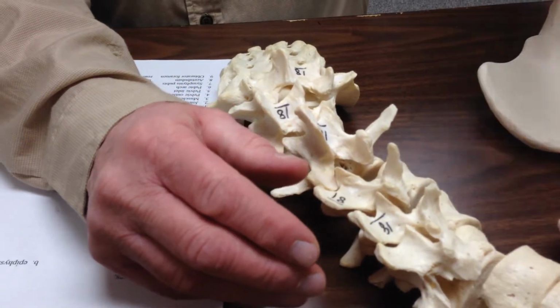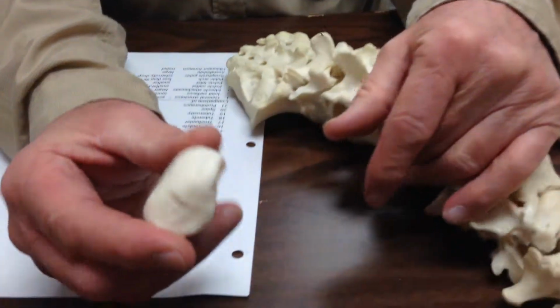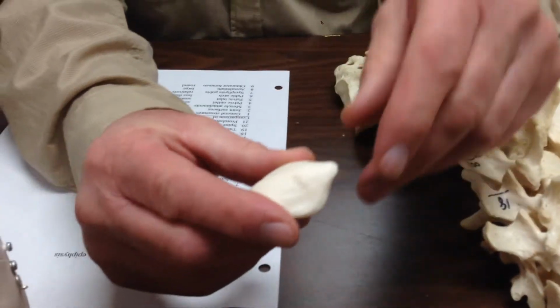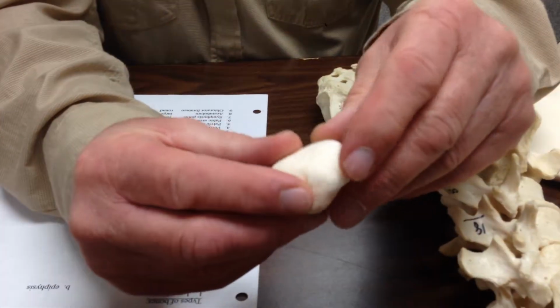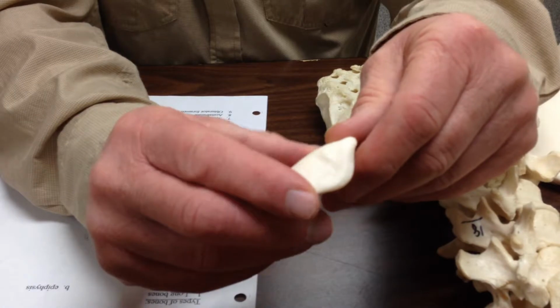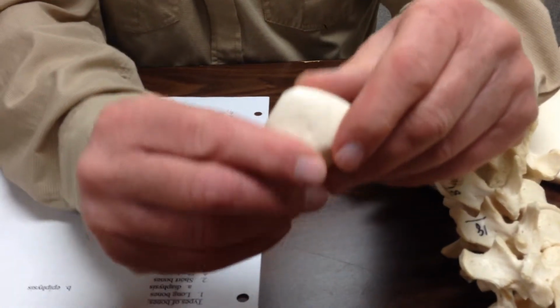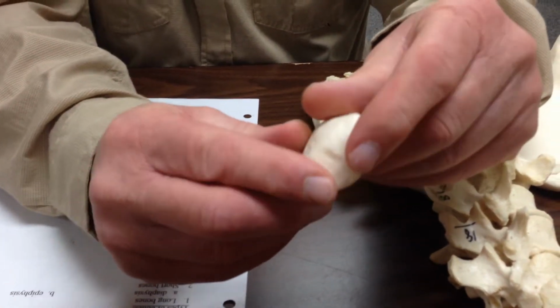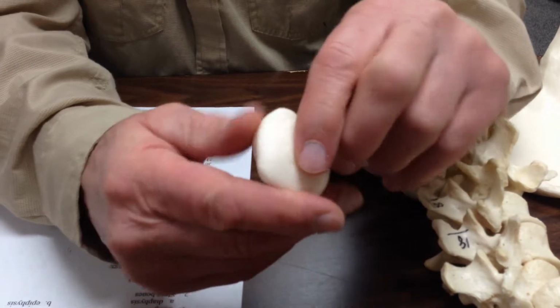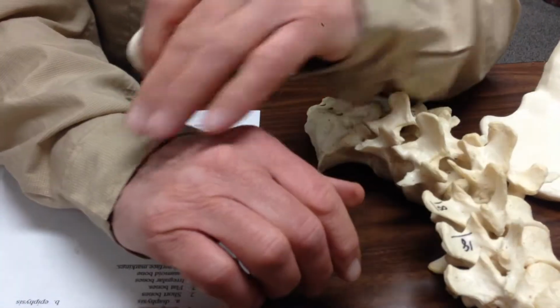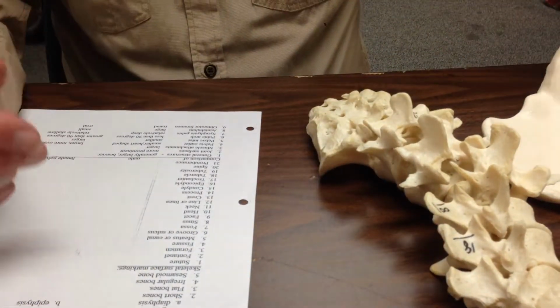The fifth type of bone is the sesamoid bones. The sesamoid bones are found in ligaments and tendons. They're found within the tissue. They are not connected directly to other bones. And so we have sesamoid bones here on our knee, and we have some here in our wrist.